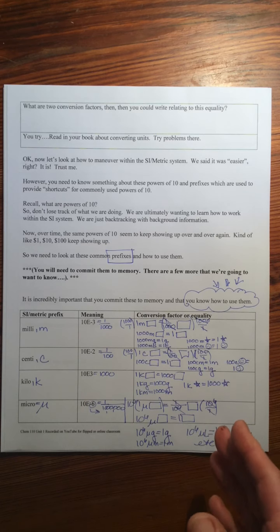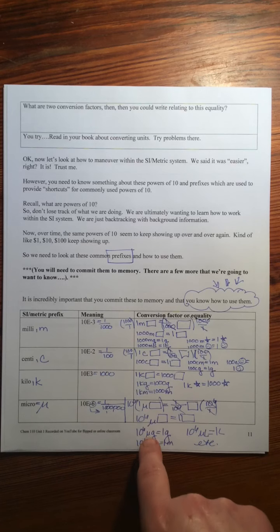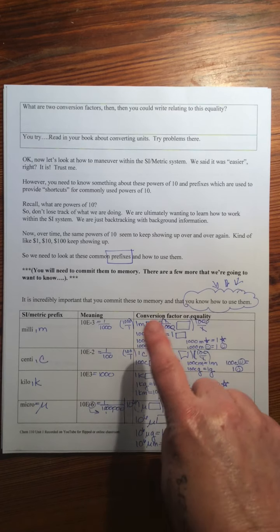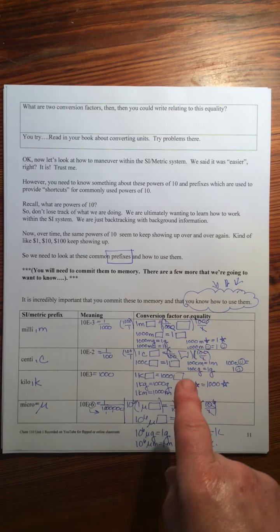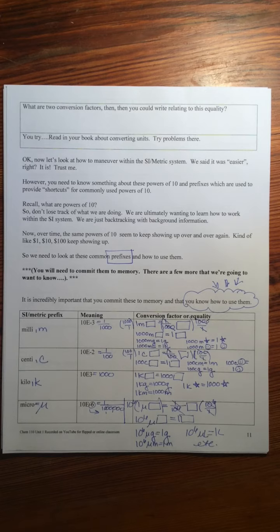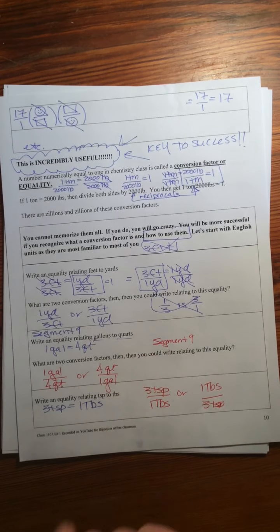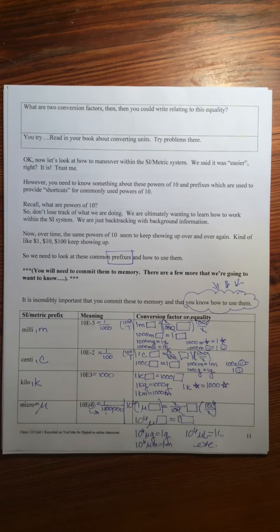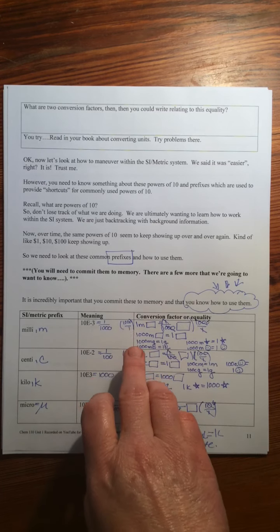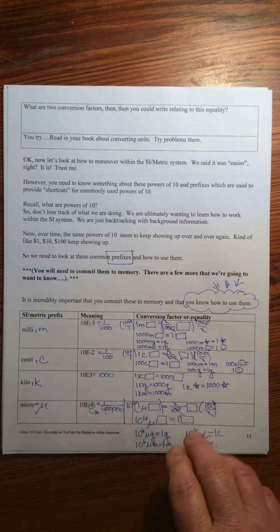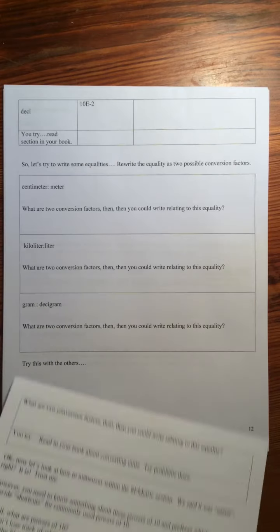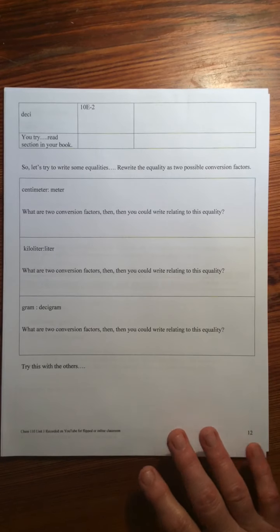So you can come up with all kinds of equalities. All of these are equalities, which means that from all of these I can generate my conversion factors like I did here. And that was why I said you cannot memorize them all. If you do, you'll go crazy. So every place you have an equality here, generate 2 conversion factors, and you will get very, very good at it. Okay, one more on the list.